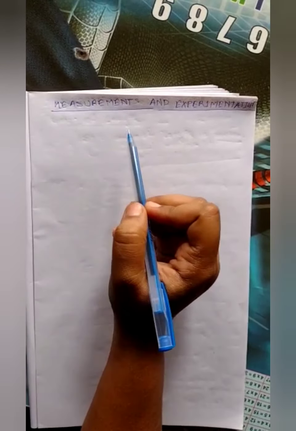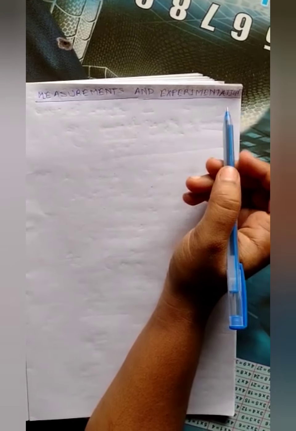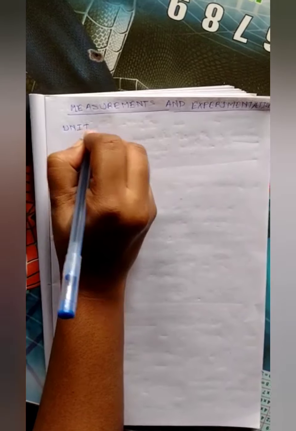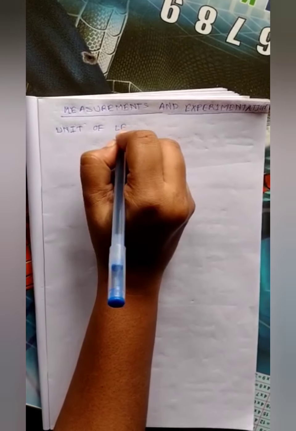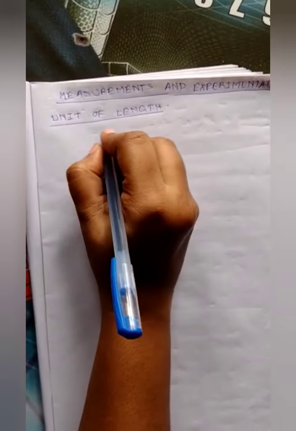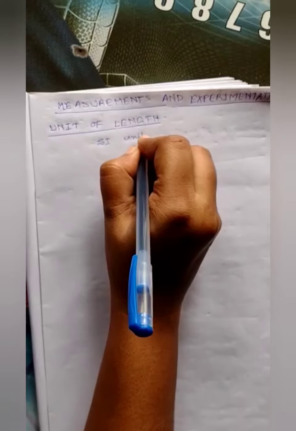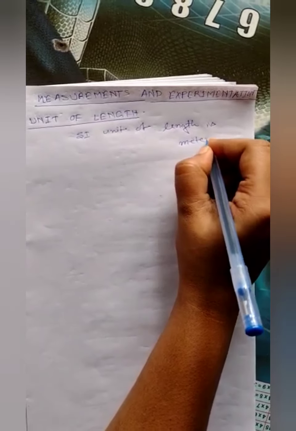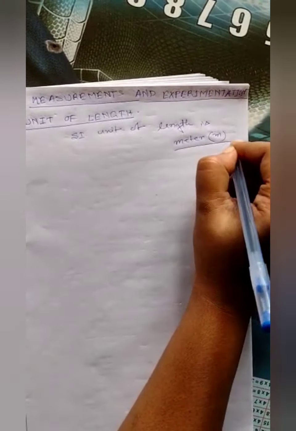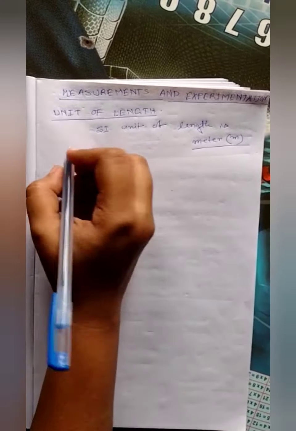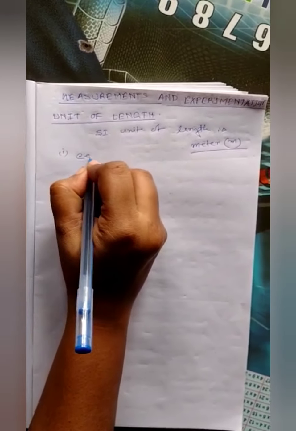Continuing with my previous video, measurements and experimentation, our next topic is unit of length. SI unit of length is meter. The most commonly used subunits of meter are number 1, centimeter.